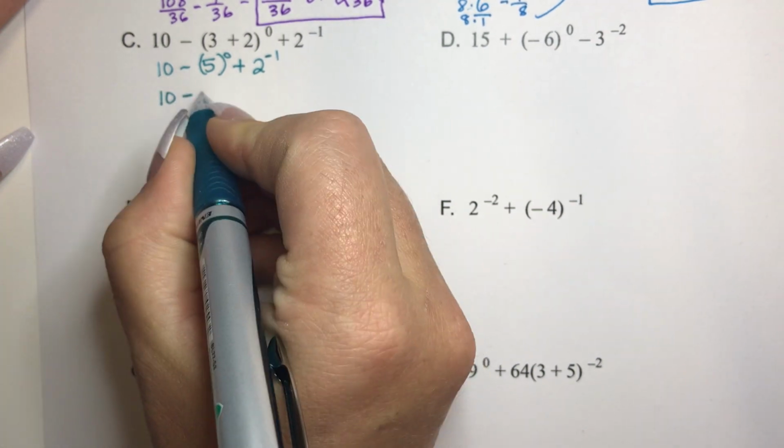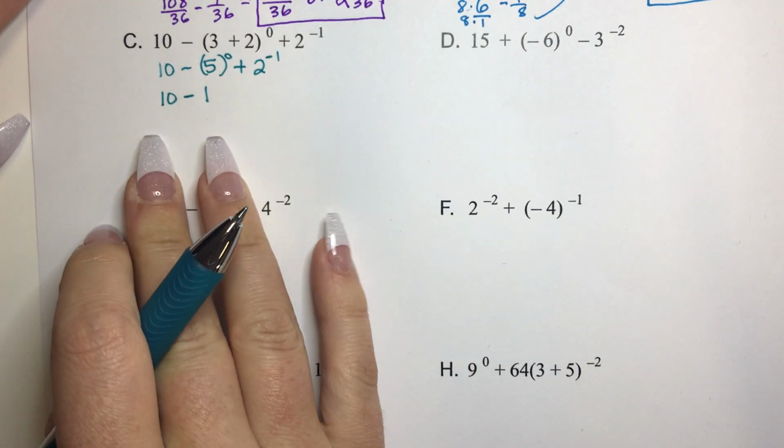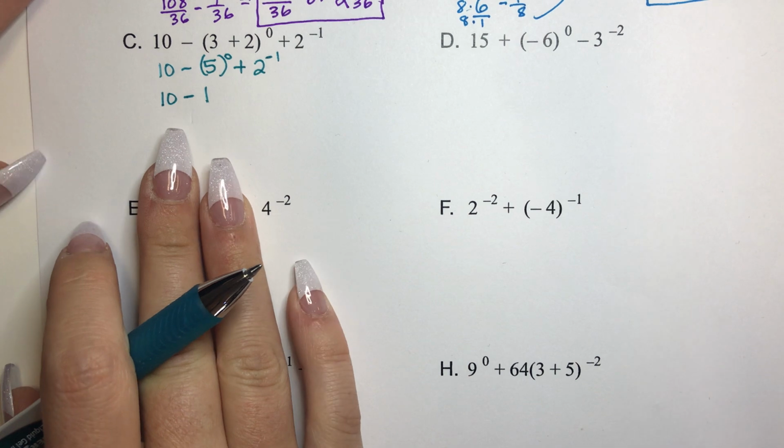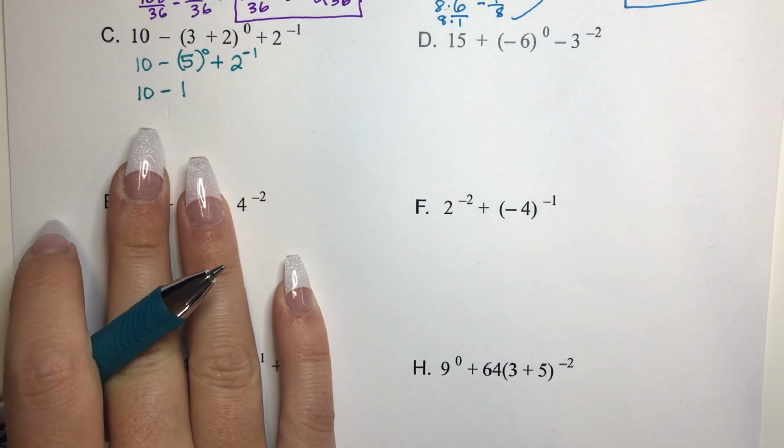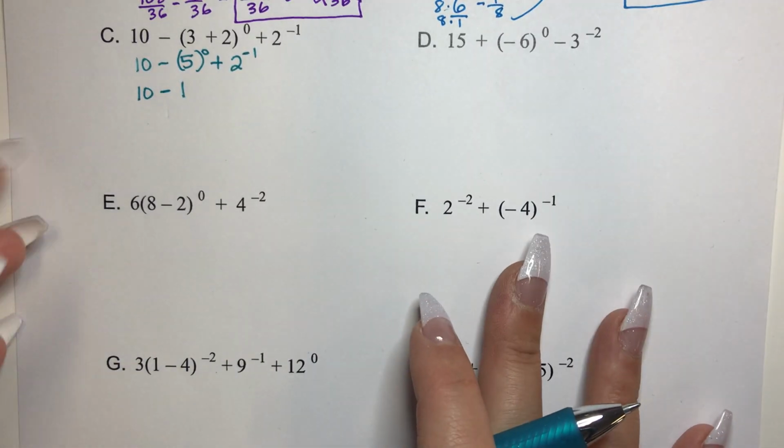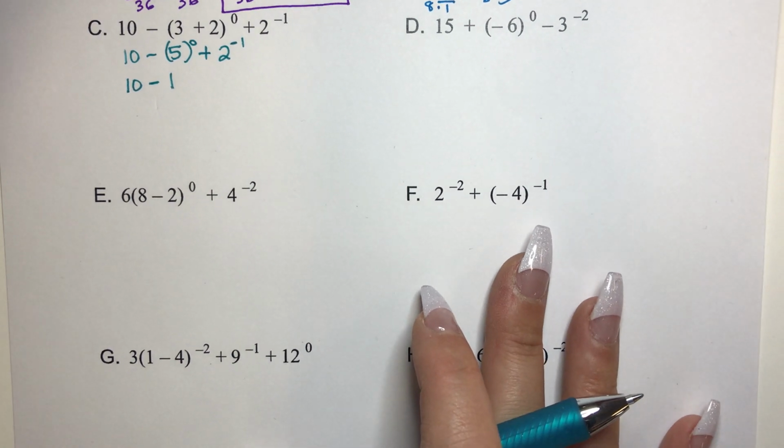I'm just rewriting this. You always want to show your work, so make sure you're showing all your work and you're writing down everything I'm writing down. If you're not writing it down how it looks like on mine, then I really need you to go ahead and erase what you have and then write what I have.